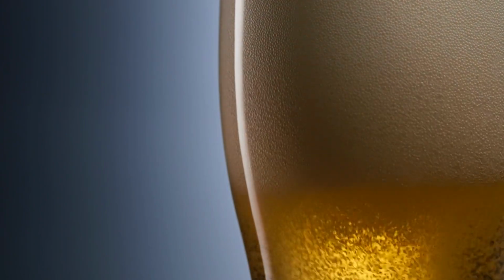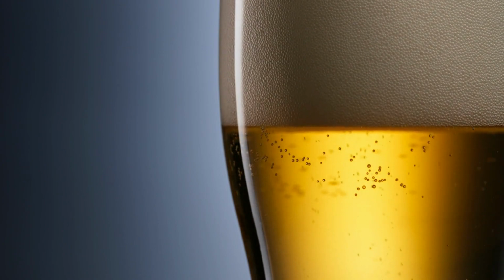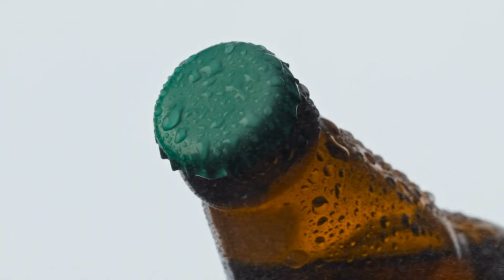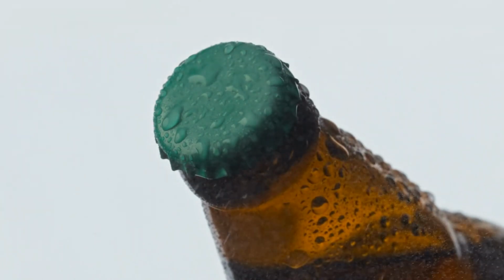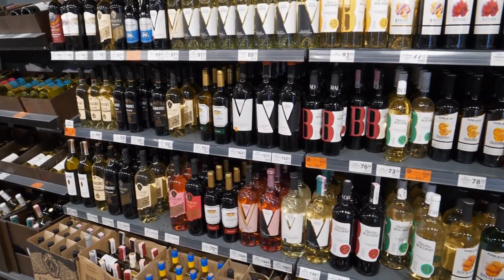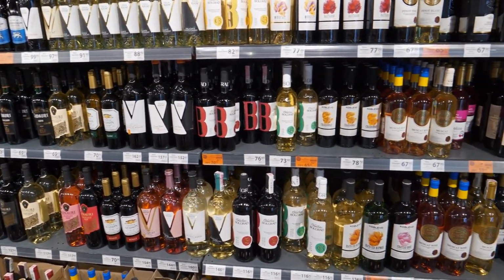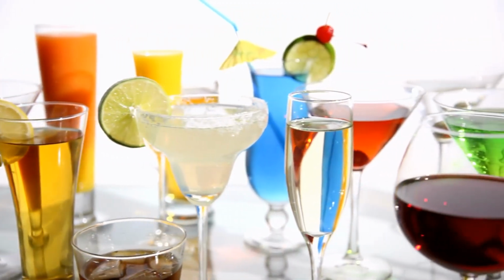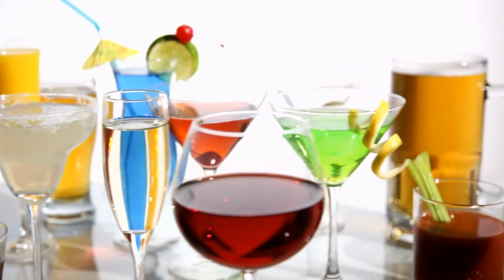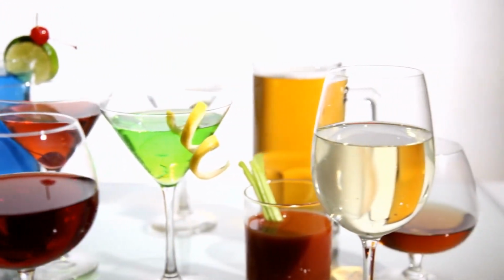Can you drink alcohol while taking Ozempic? The short answer is yes, you can drink alcohol while taking Ozempic, but it is crucial to exercise caution and moderation. Alcohol can interact with Ozempic and potentially increase the risk of certain side effects or complications. It is generally recommended to limit alcohol consumption while taking Ozempic. Excessive alcohol intake can counteract the beneficial effects of the medication and potentially lead to adverse consequences.